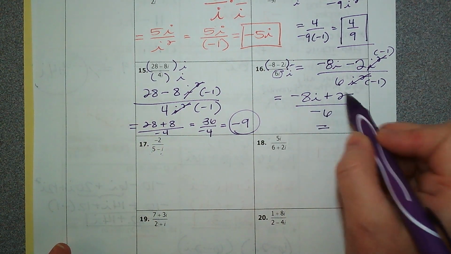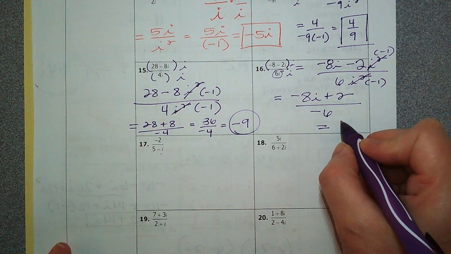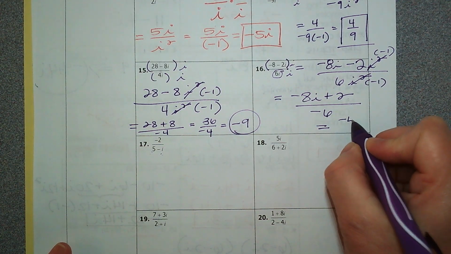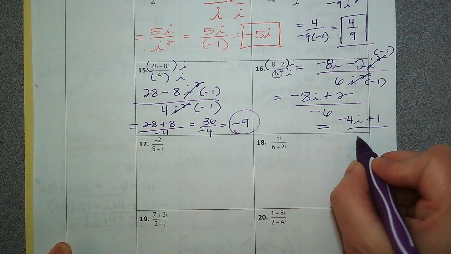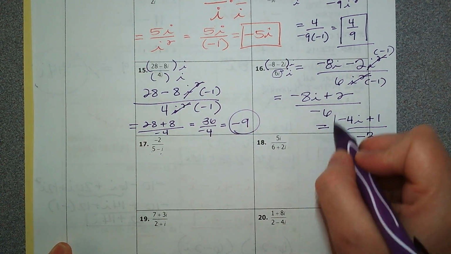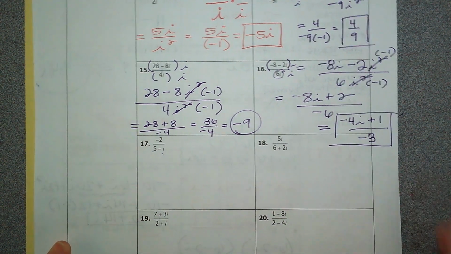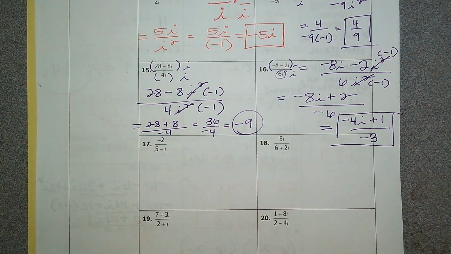So divide everything by 2. -8i divided by 2 is -4i. 2 divided by 2 is 1. -6 divided by 2 is -3. It's okay to have an i in your answer. It's okay to have an i in the numerator. You just can't have i in the denominator.